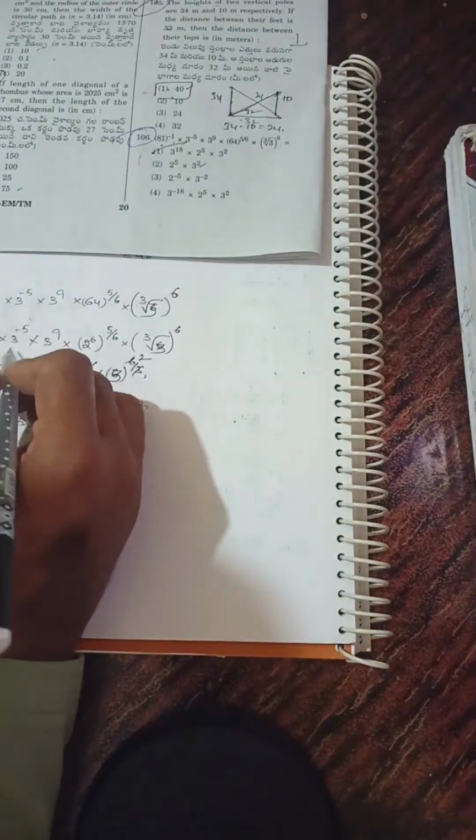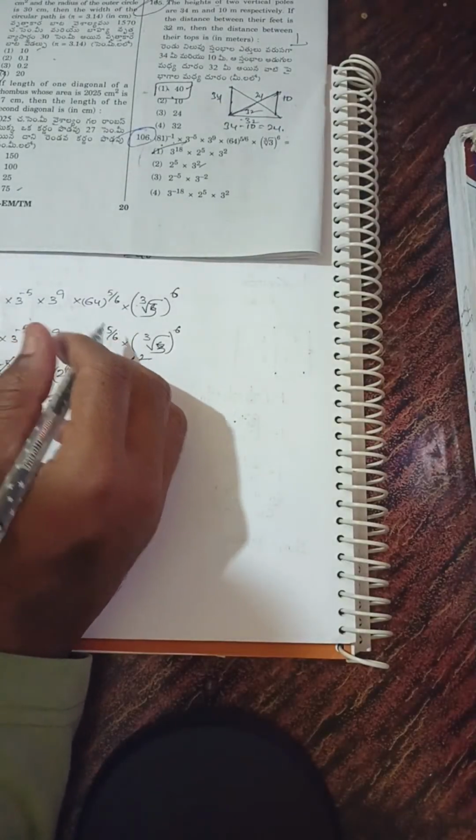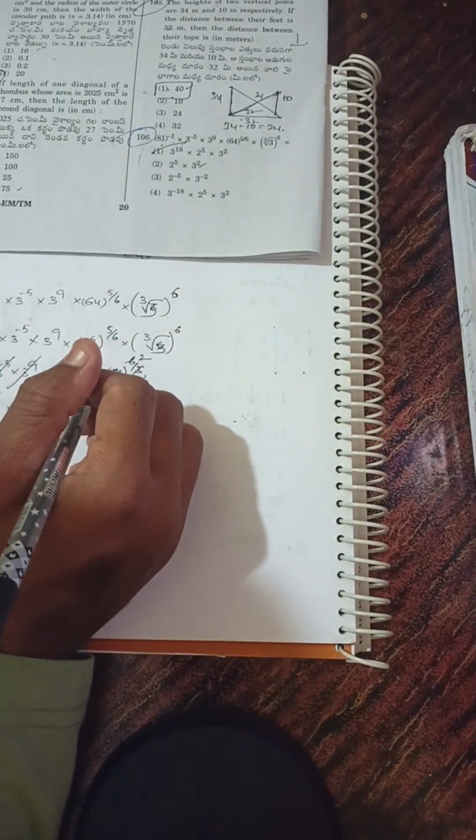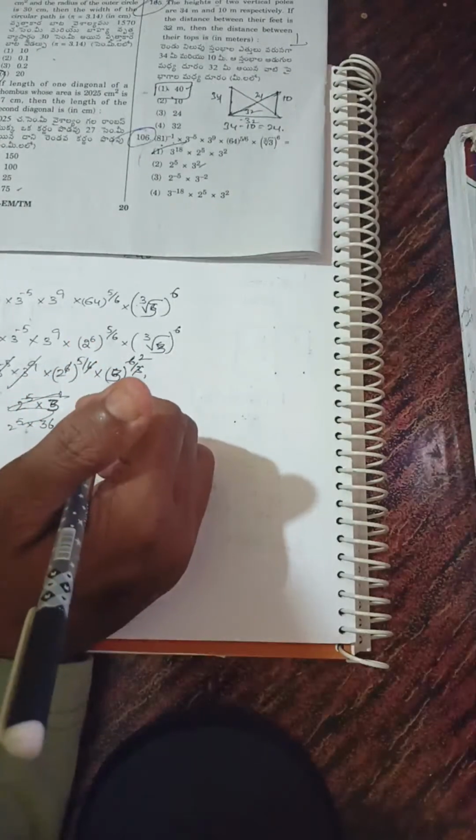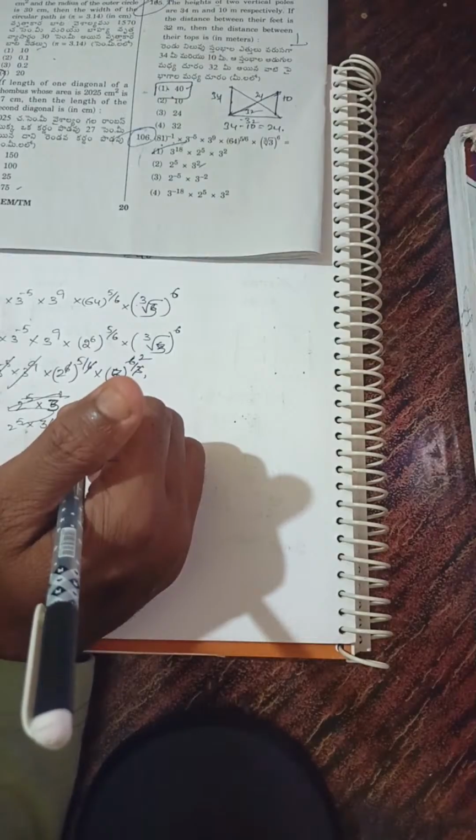81 can be written as 3 power of minus 4 into 3 power of 9, 64 is 2 power of 6. 3 power of 6 by 2, we are getting 3 square. 3 power of 18, we have to get the answer. How are we getting 3 power of 8?